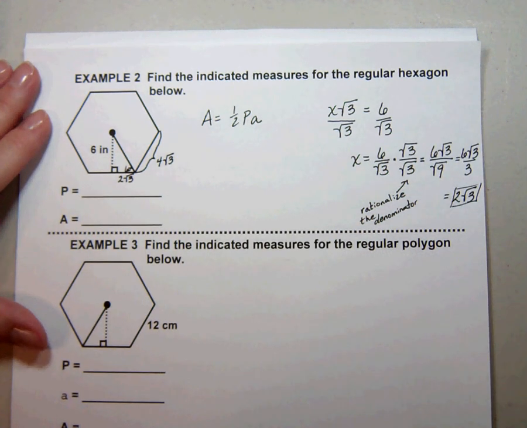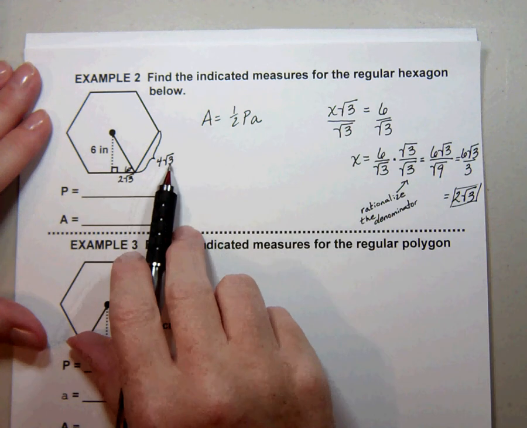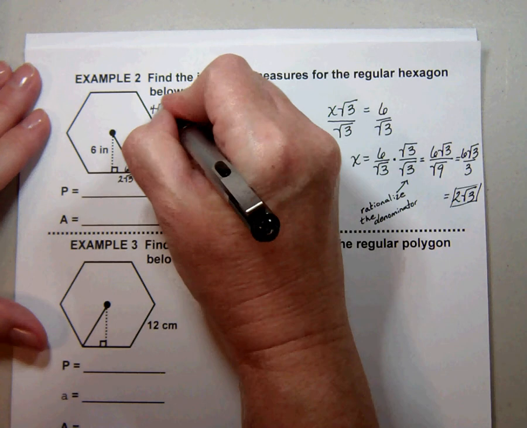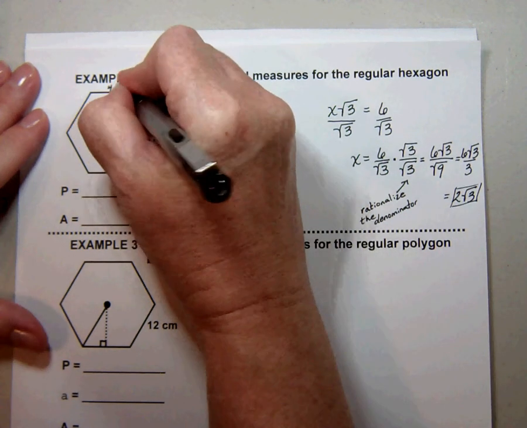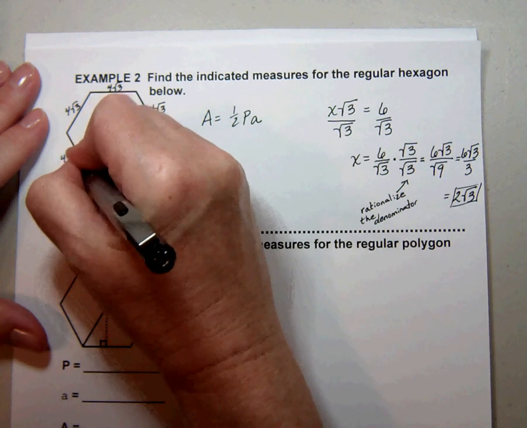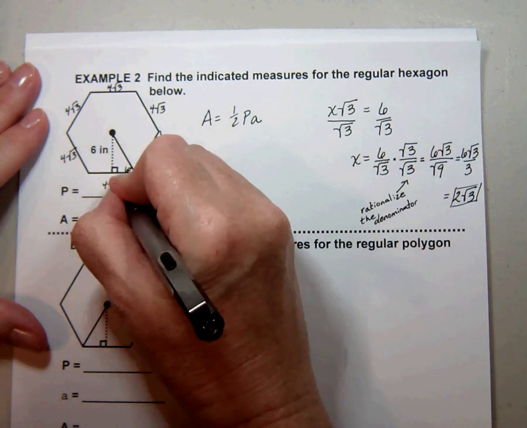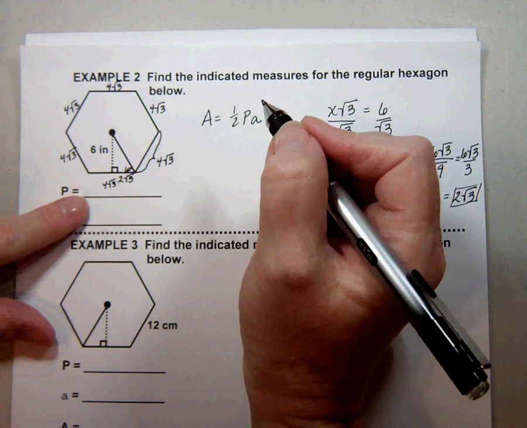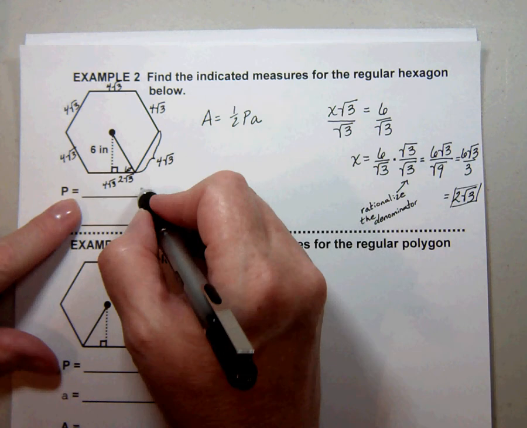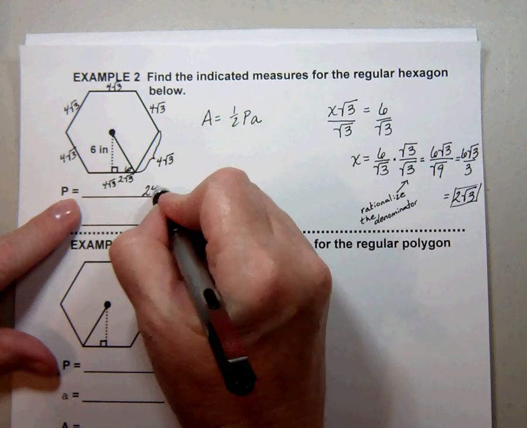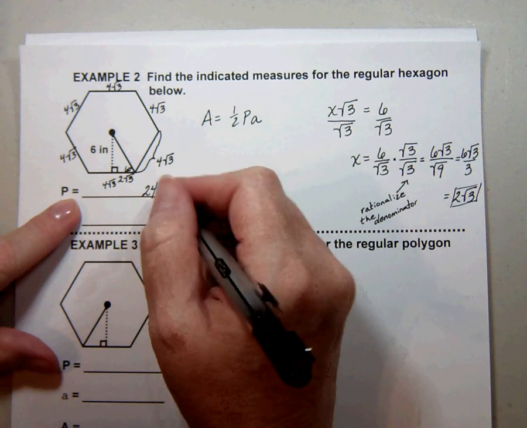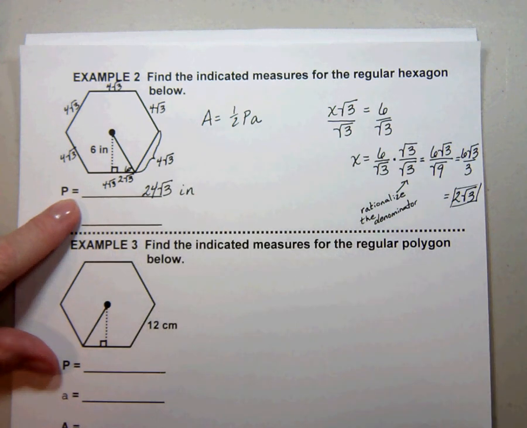So the perimeter here, if 4 times the square root of 3 is one of the sides, if you labeled all of them 4 times the square root of 3, you're just adding 4 times the square root of 3 6 times, or you're multiplying 6 times 4 times the square root of 3. Be careful. The actual perimeter here, 4 times 6, is 24 times the square root of 3. So that is your perimeter.